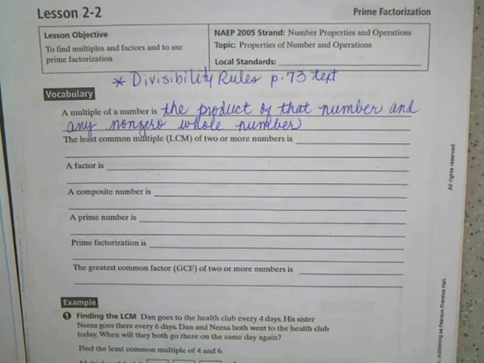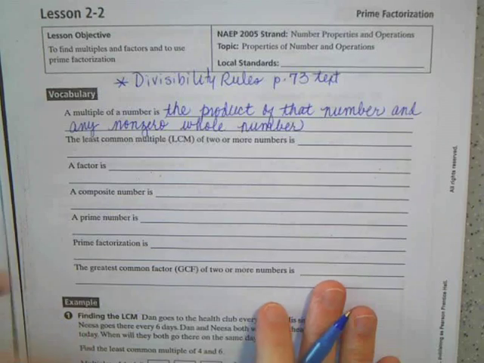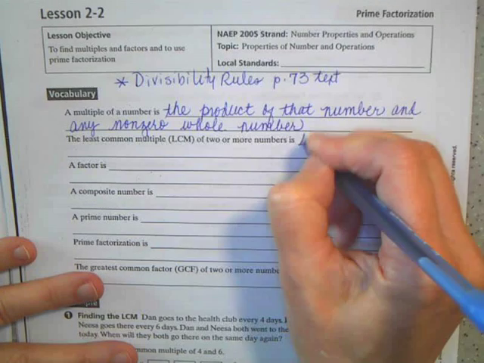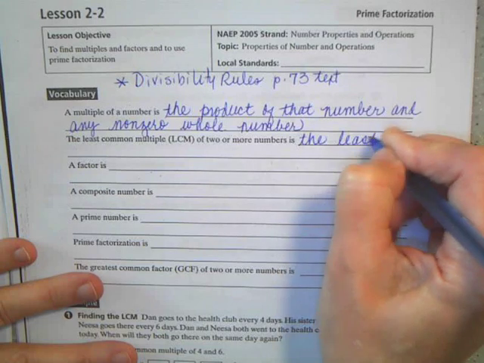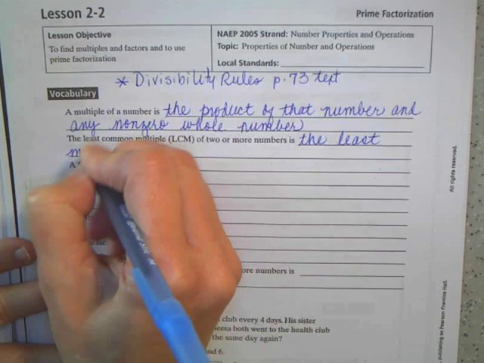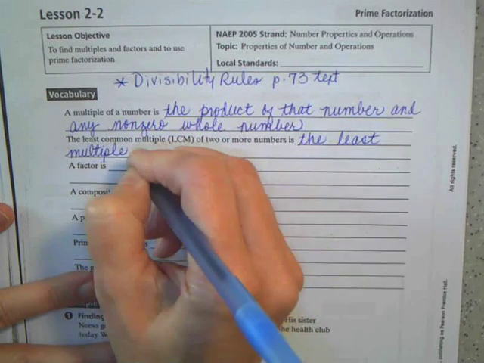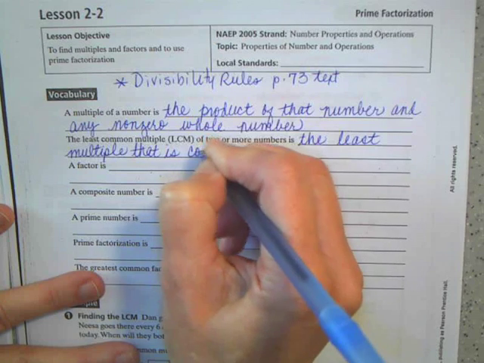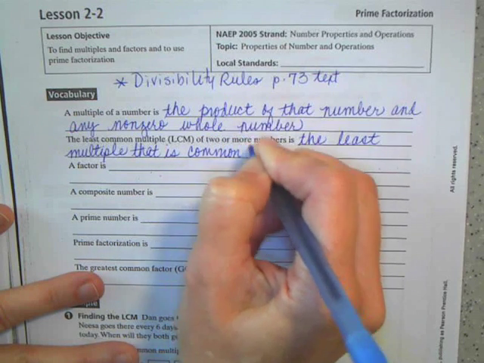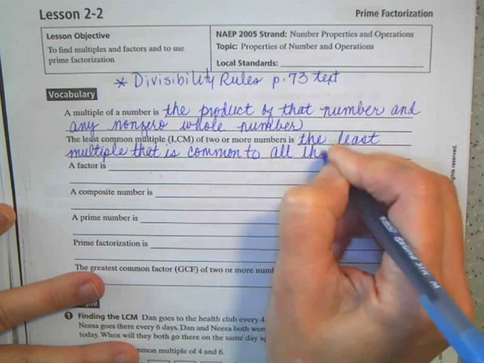Okay, the least common multiple, commonly known as LCM, of 2 or more numbers is the least multiple that is common to all the numbers.